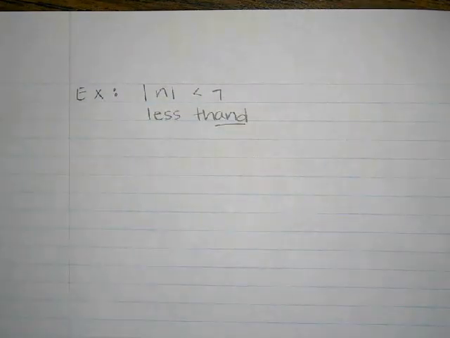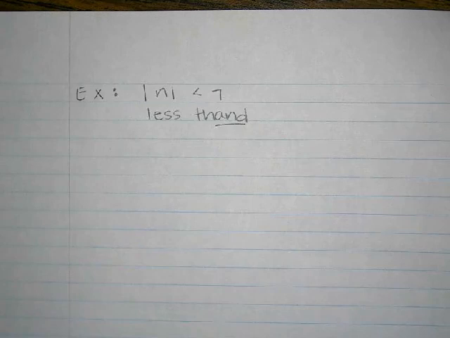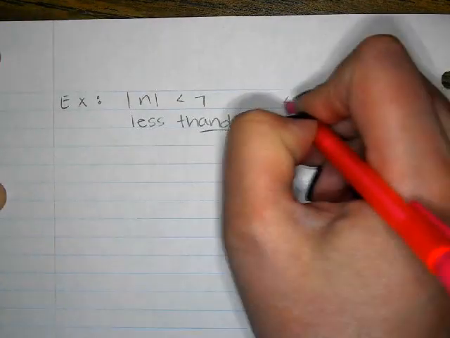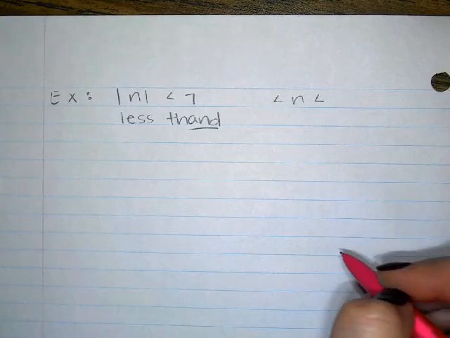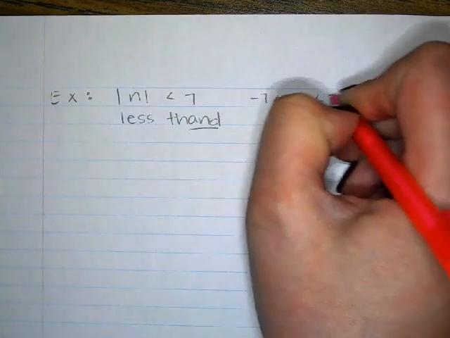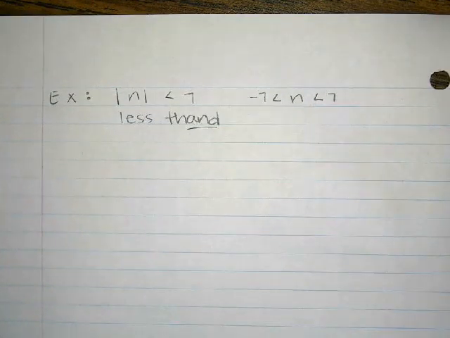So what kind of answer does it make? A sandwich. So n is in between what numbers? -7, +7. Done. Less than makes a sandwich.